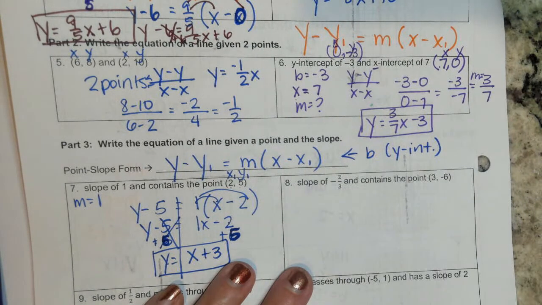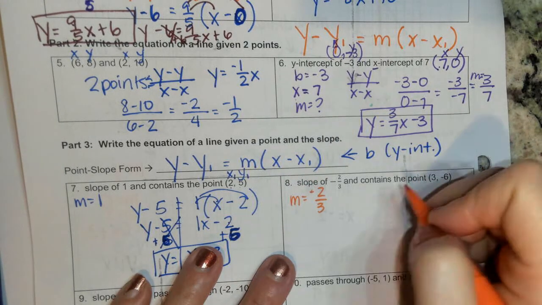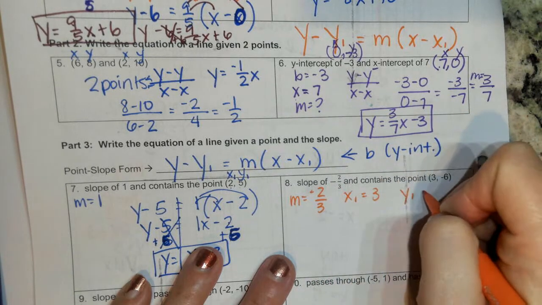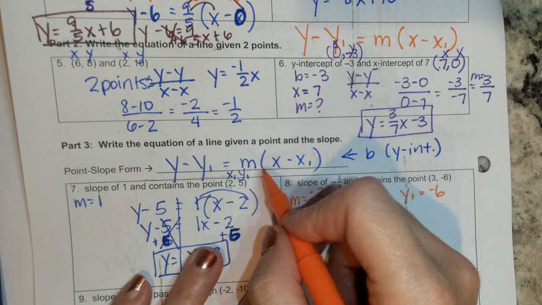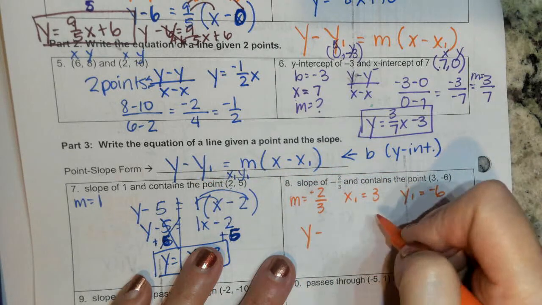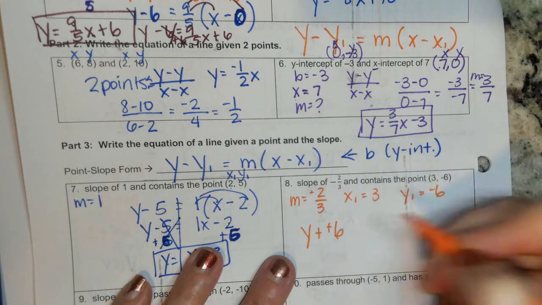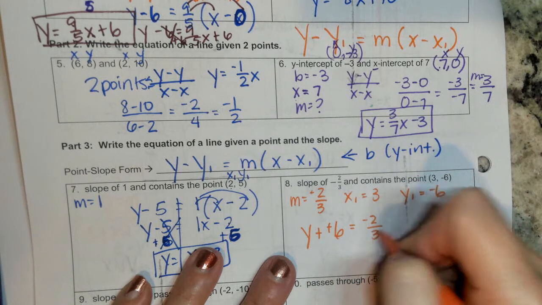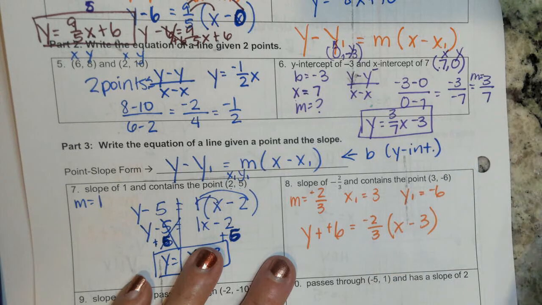Alright, over here we have a slope of 2/3. This is your m, negative 2/3 actually. And your x1 is 3, your y1 is negative 6, because they give you the point. So let's plug it into this formula. Y minus y1, so that's y minus a negative 6, which is actually going to make both of those things positive, equals m, which is negative 2/3, times x minus x1, which was 3.